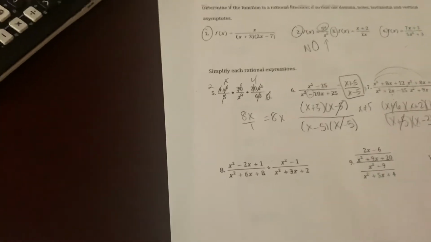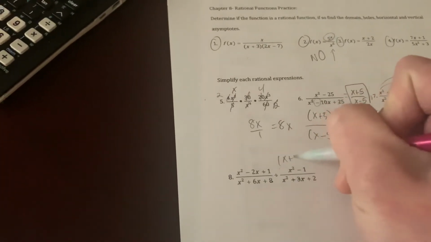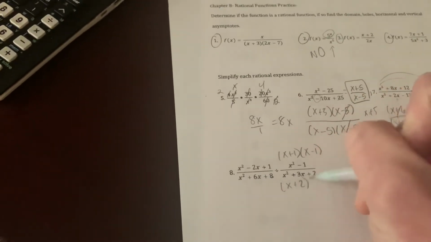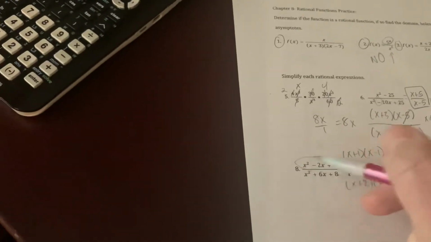Here, same thing. Oh, we're dividing. So when you divide, you multiply by the reciprocal. So I'm dividing by x plus 1 times x minus 1 over x plus 2, x times 1. So really what I'm doing is taking this, which is x minus 1, over this, x plus 4, x plus 2, and I'm dividing or multiplying by the reciprocal.